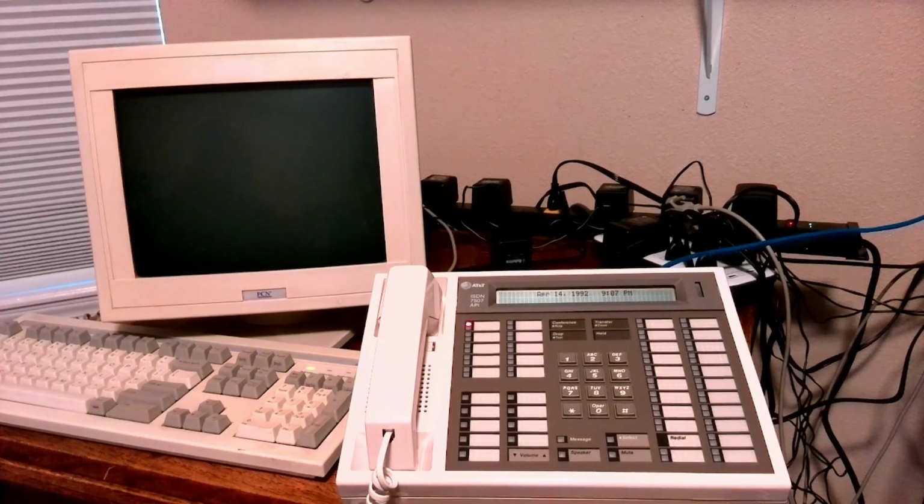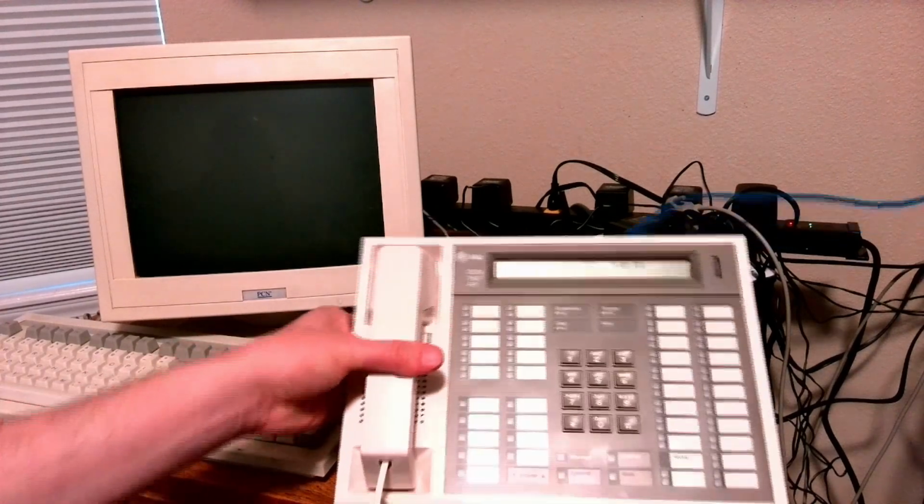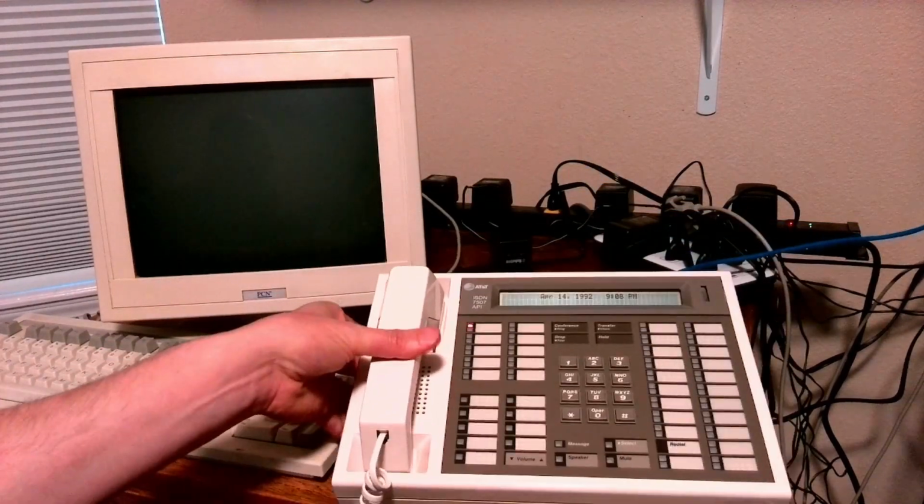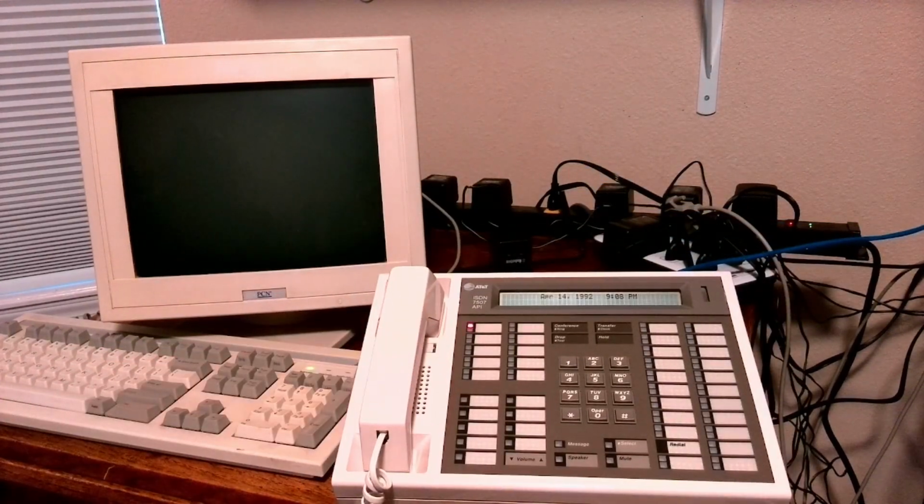But even though it's very limited as far as the telephony function goes, this set does have a serial port. You can see right there. With that serial port, you could do things like automate call control, such as auto dialing or dialing from your contact list, and so on.